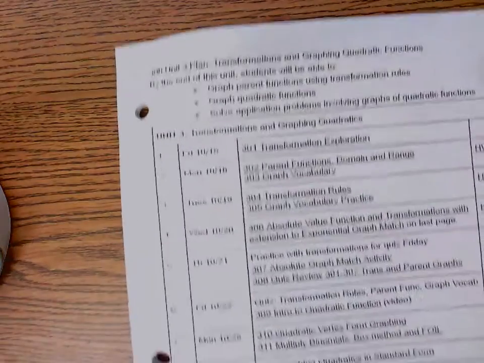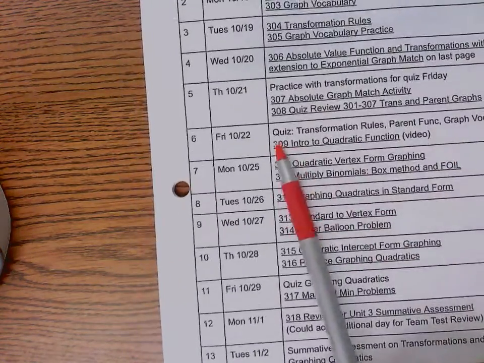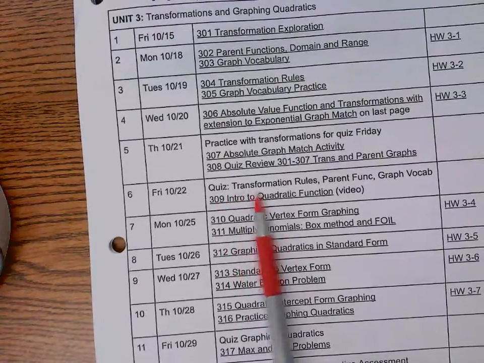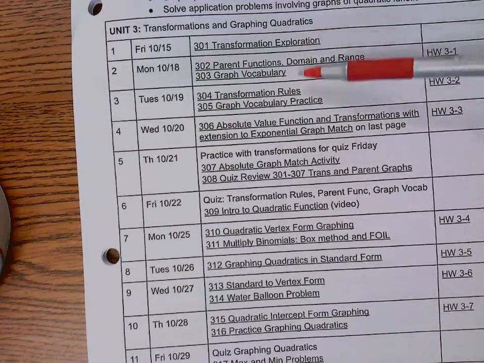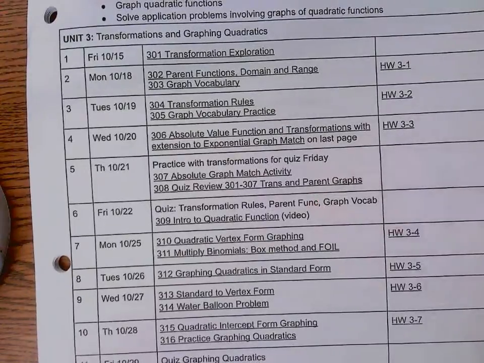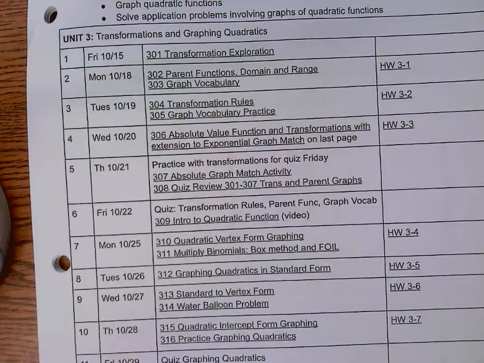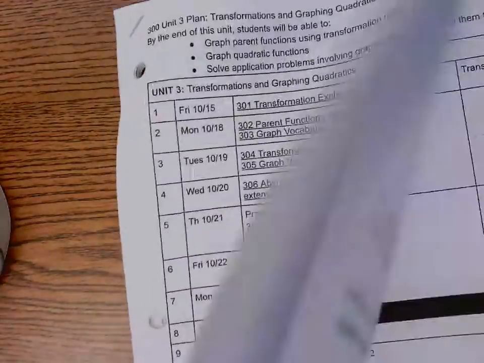And if we look ahead, I was going to do a quiz on Friday on transformation rules. So we're using transformation rules. We did it Friday on the exploration, Monday, Tuesday, Wednesday, Thursday. You'll have done 3 homework assignments. We're quizzing on Friday on those transformation rules. So a really good practice would be to make some flashcards for yourself.